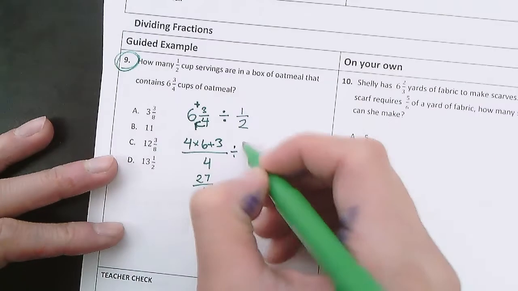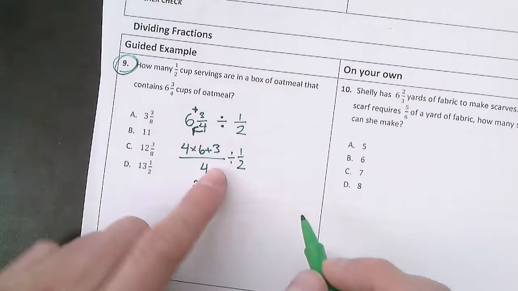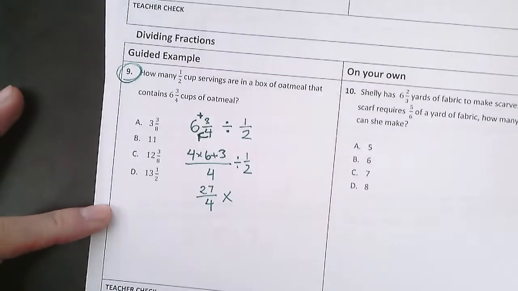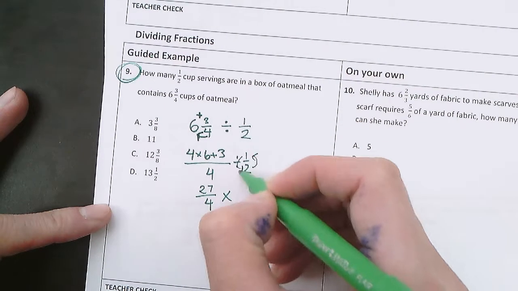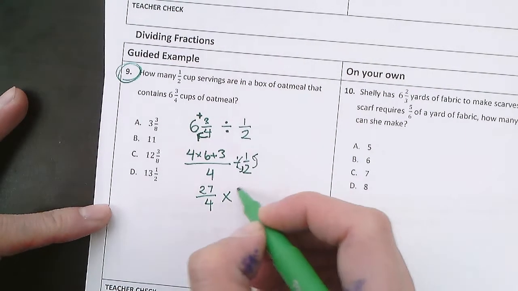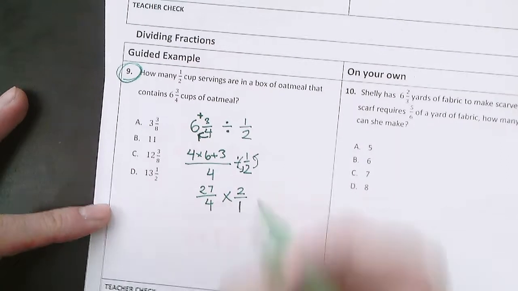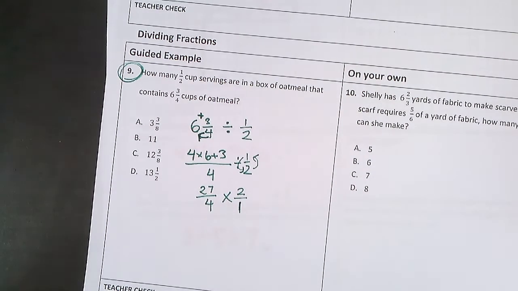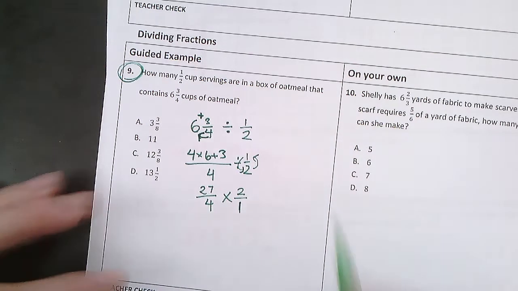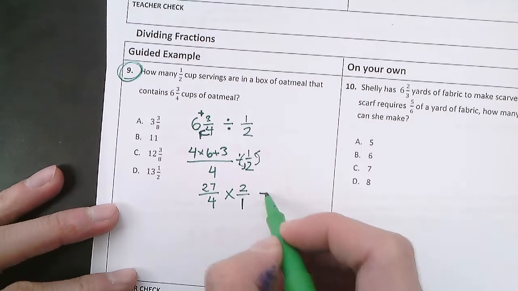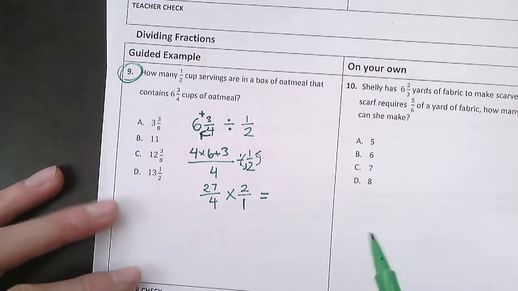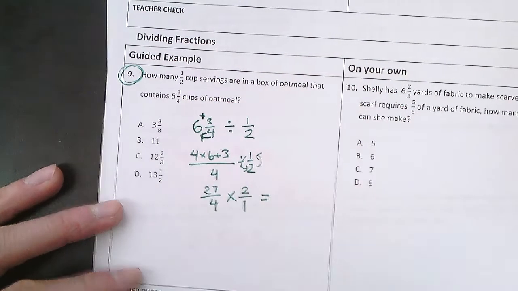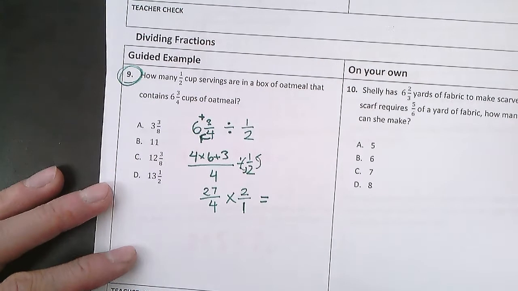And we're dividing by 1/2. And remember, when you're dividing by a fraction, it's the same thing as multiplying by the reciprocal. So we switch the numerator and the denominator. So we multiply by 2 over 1. And then I can just multiply across. But before I multiply across, I'm actually going to cross cancel to make my multiplication a little bit easier.